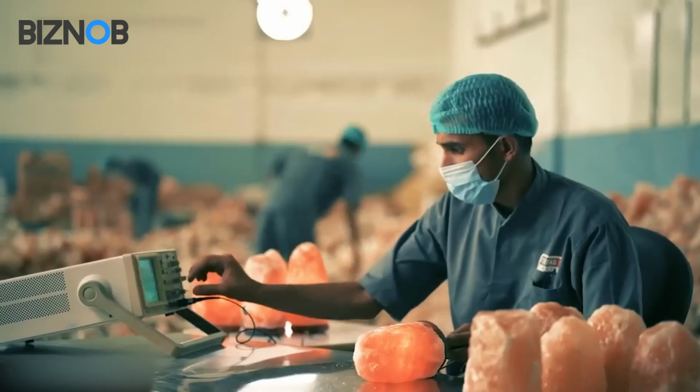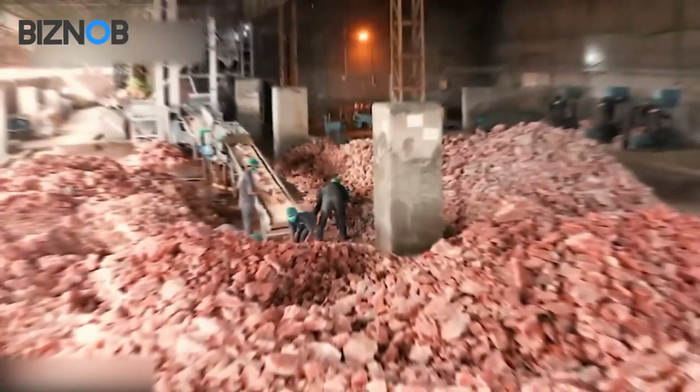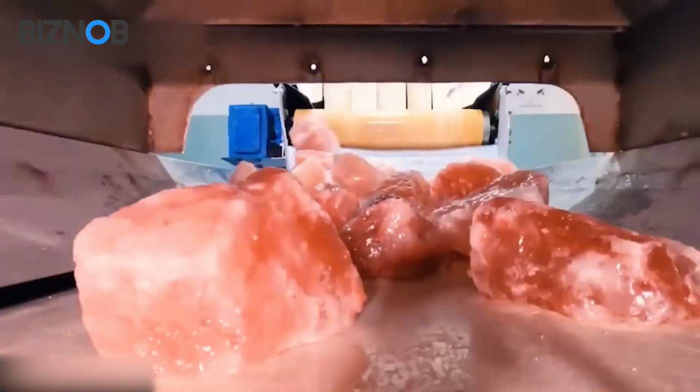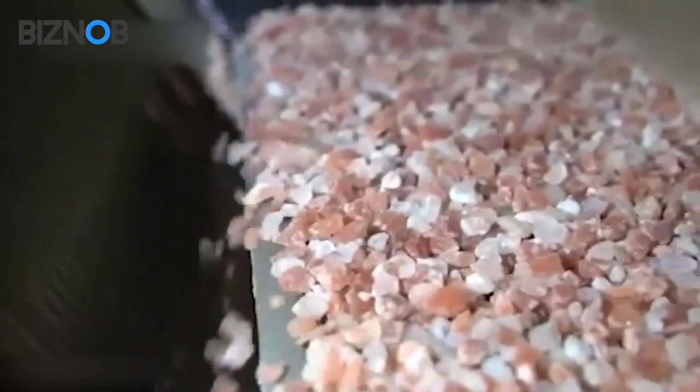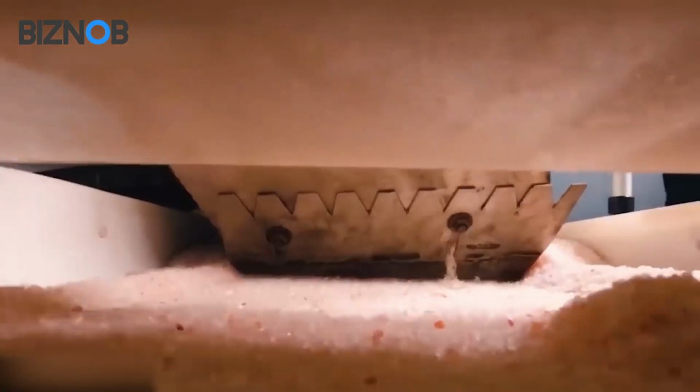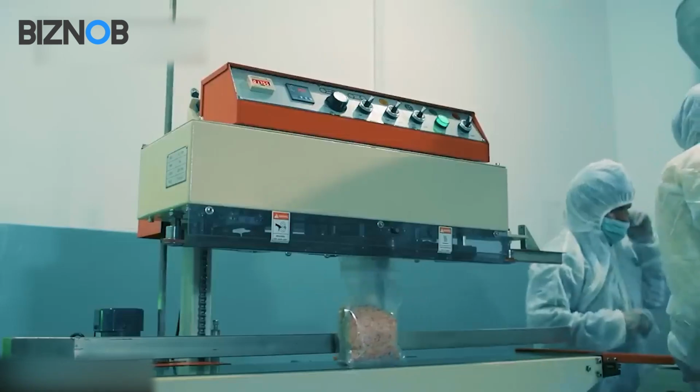Today, we're diving into the fascinating process of how Himalayan salts are mined every year. Join us as we explore the origins, mining techniques, and global distribution of this precious commodity. Let's get started.